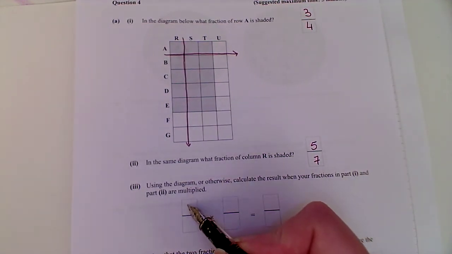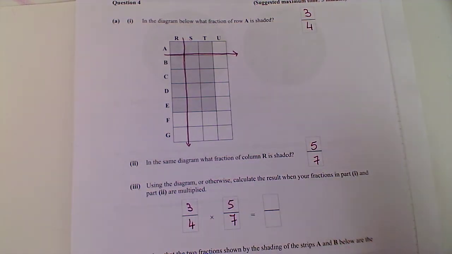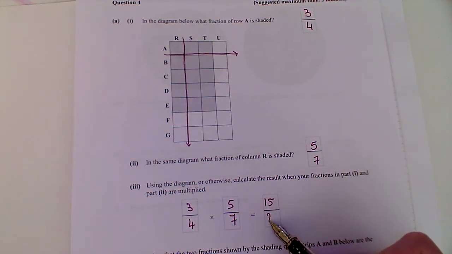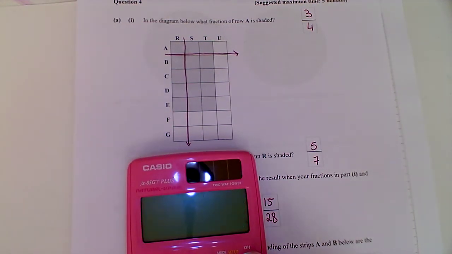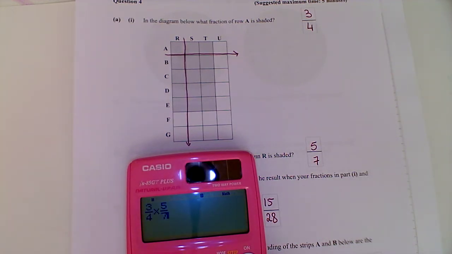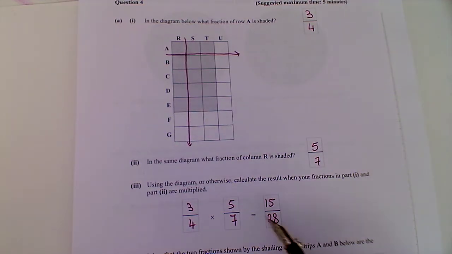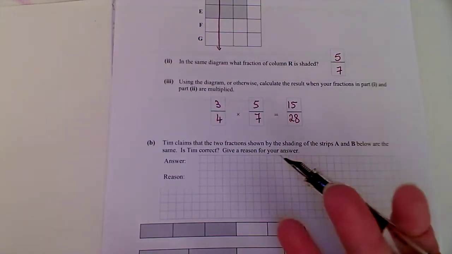Using the diagram or otherwise, calculate the result when your fractions in part 1 and part 2 are multiplied. So 3/4 multiplied by 5/7, and we can do top by top, 15, bottom by bottom, 28. 15/28, and let's just show that we get the same answer as that in our calculator. 3/4 multiplied by 5/7 gives us 15 out of 28. So top by top, bottom by bottom. I can't tell whether you used a calculator or you did it in your head, and that's fine. It's a simple calculation, so it's fine if you used the calculator. There's no work that you could really show.